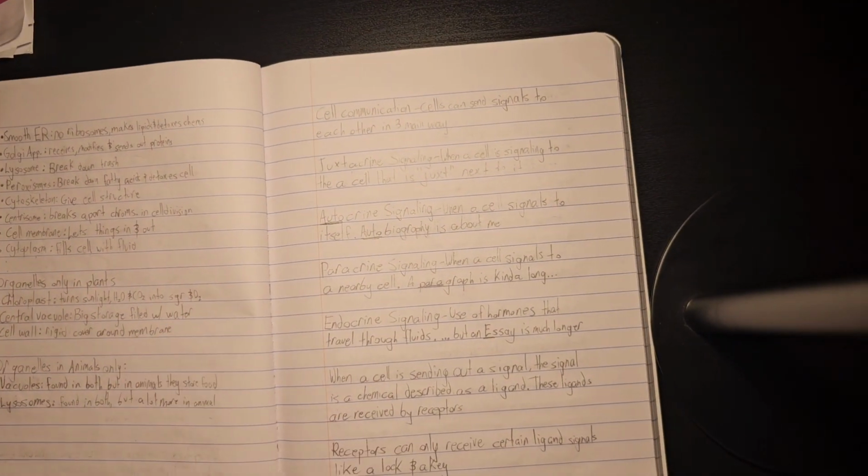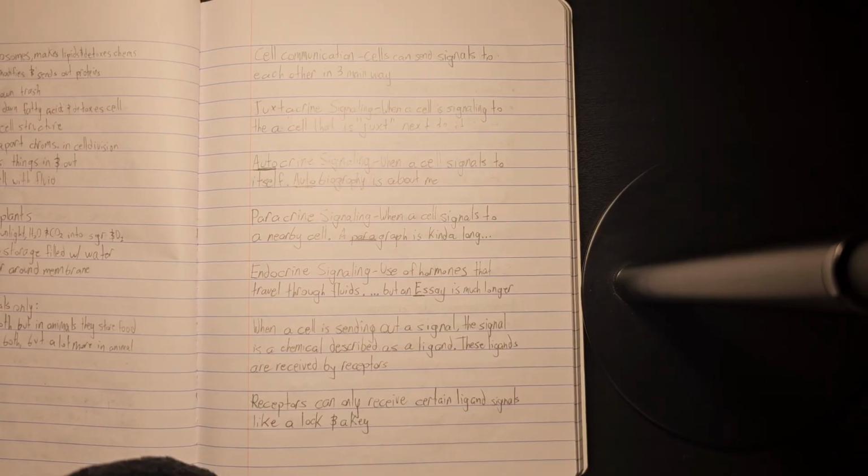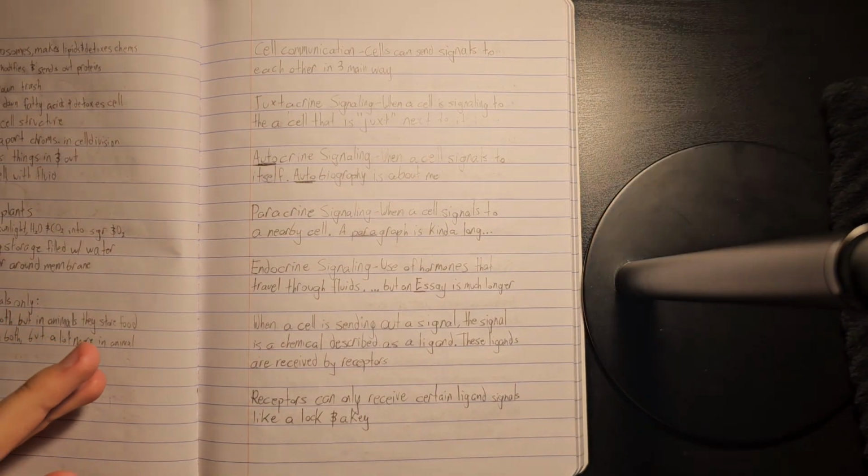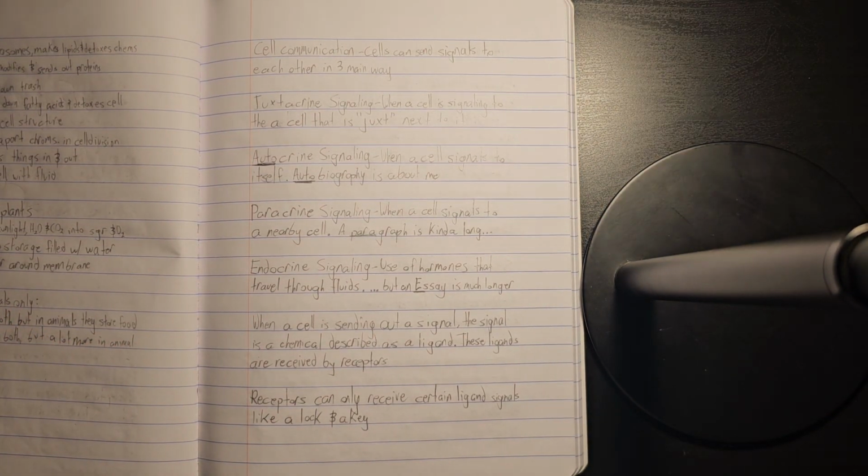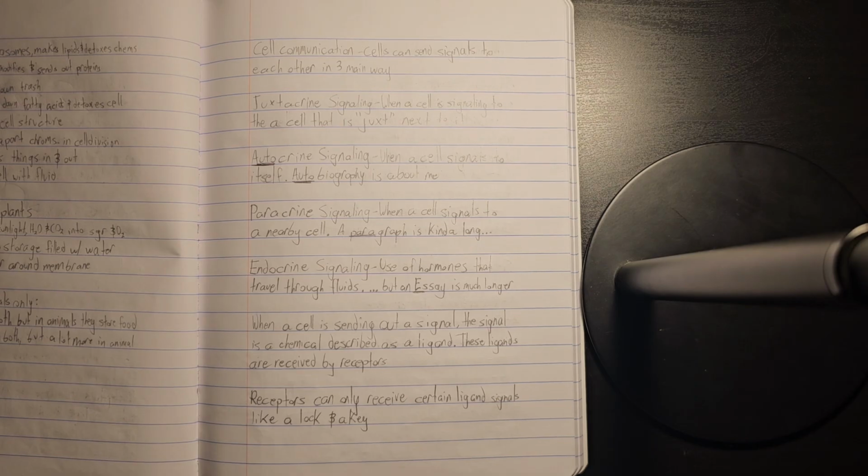So let's really briefly talk about juxtacrine signaling. So cells can send signals to each other in three main ways. There's juxtacrine signaling, when a cell is signaling to another cell that is juxta, next to it. Autocrine signaling, when a cell signals to itself, and autobiography is about me. Paracrine signaling, when a cell signals to a nearby cell. A paragraph is kind of long. And endocrine signaling, which uses hormones that travel through fluids, but an essay is much longer.